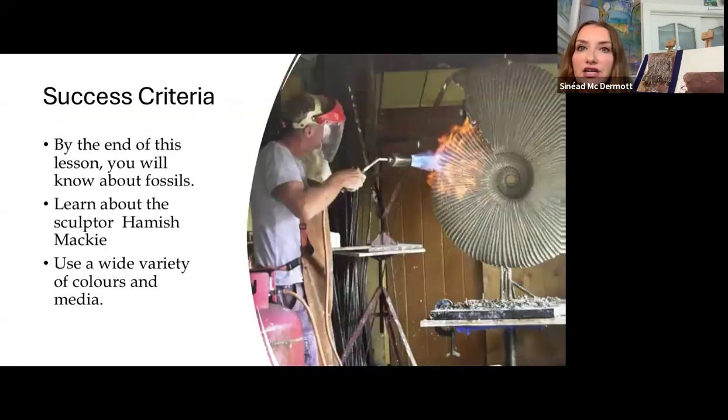The success criteria is by the end of the lesson, you'll know about fossils, you will learn about sculptor Hamish Mackie, and also I must add in Leonardo da Vinci because he's going to influence our work today. And we're going to use a wide variety of colours and media.